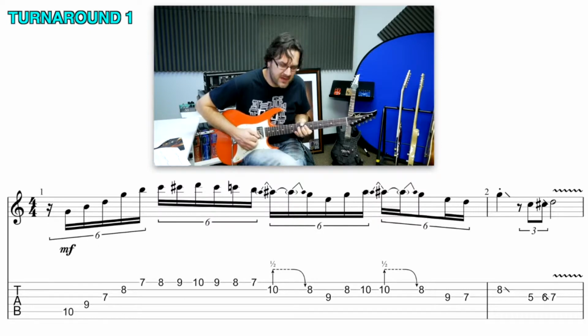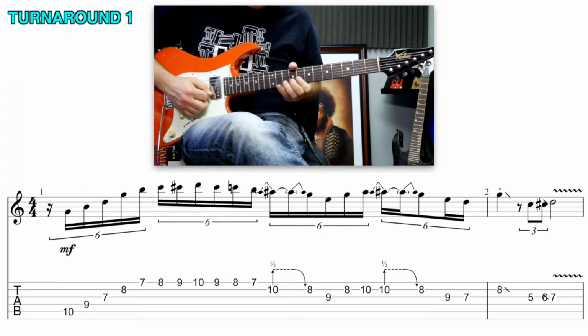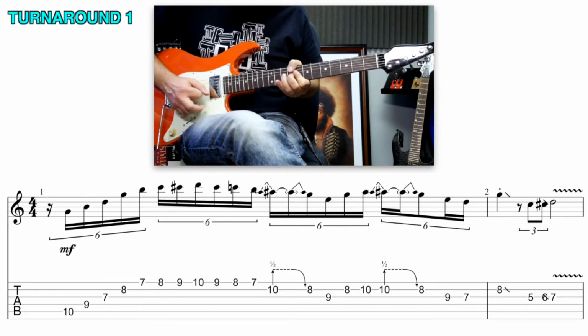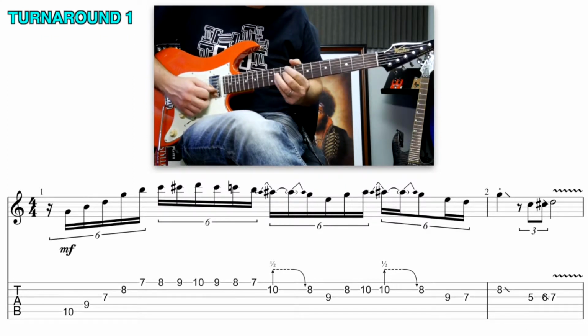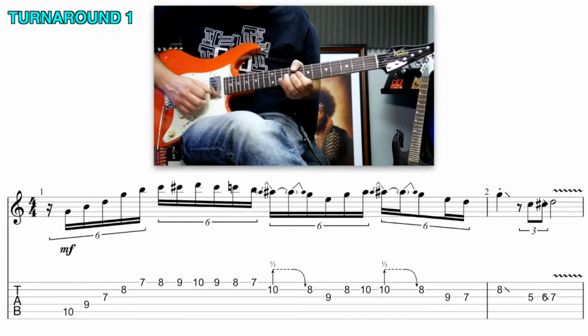Kind of playing off of that minor 7th here. Make sure that you are playing a half step bend. You don't want to go too high because we're really trying to highlight this note, which is the minor 7. Okay, something like that.